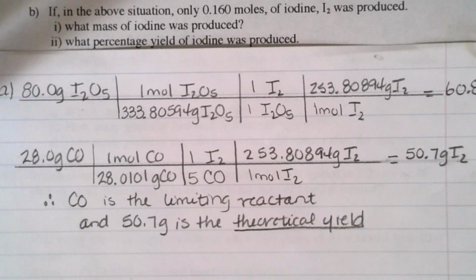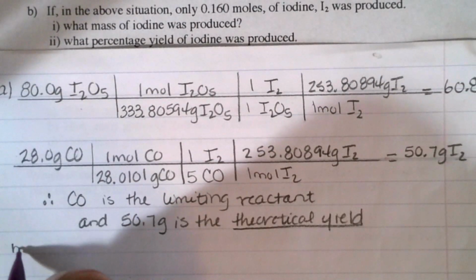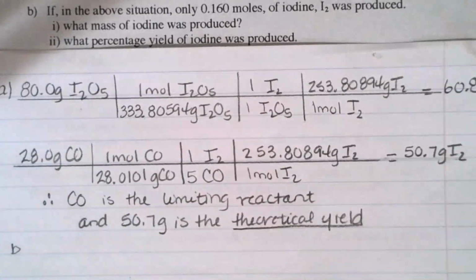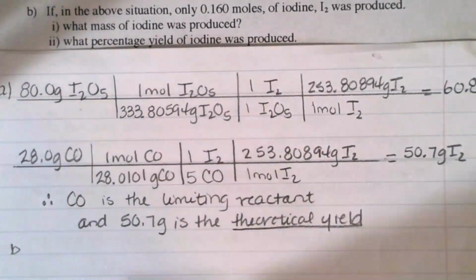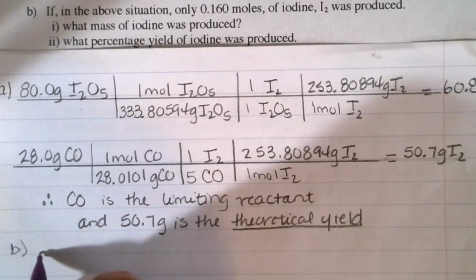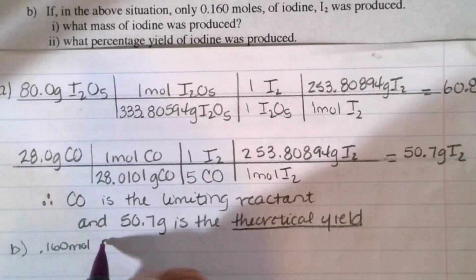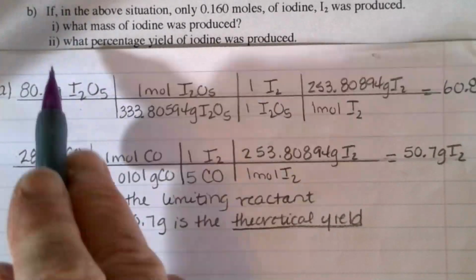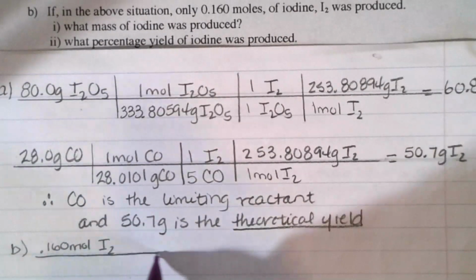However, if in the above situation only 0.160 moles of iodine was produced, they ask us, okay, what would that mass be? Because we have mass here, so we want to figure out what the mass is. So I'm going to take my 0.160 moles of iodine and change that to mass.